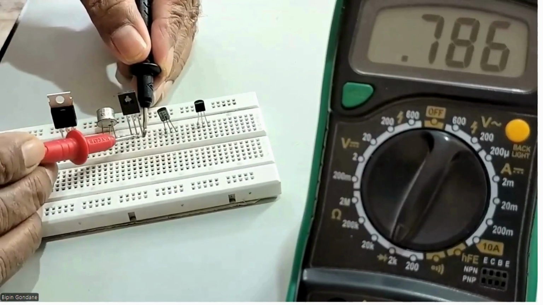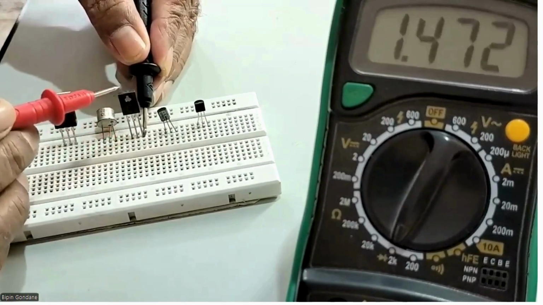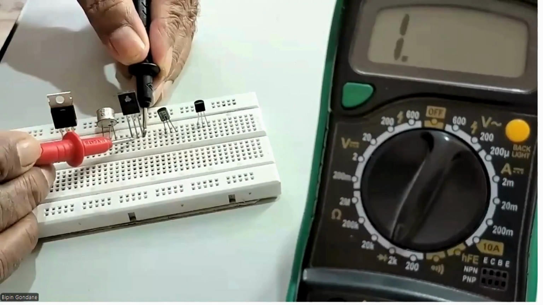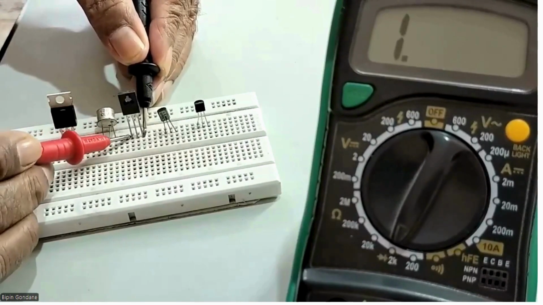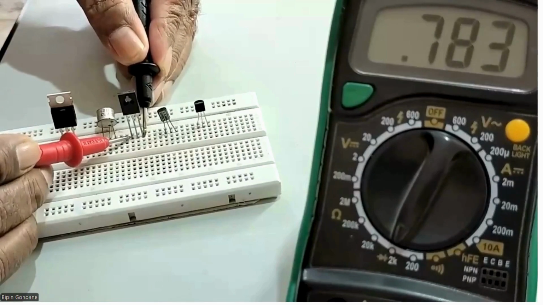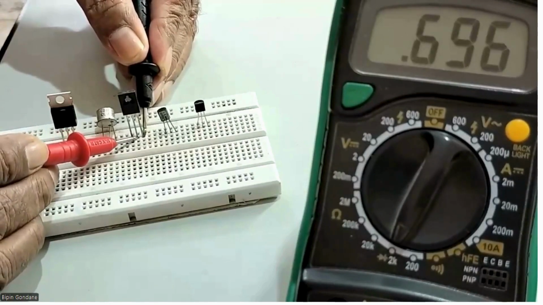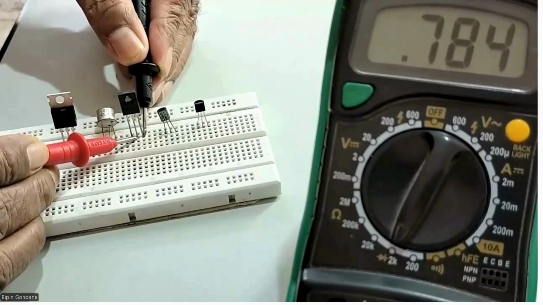I got a value. I will put it on the center. Please remember, in a power transistor, most of the time the center will be the collector. In this case also, the center is the collector. So I'm just keeping it here, and I got a value. Right? Now, can anybody tell me whether it is a PNP or NPN transistor?